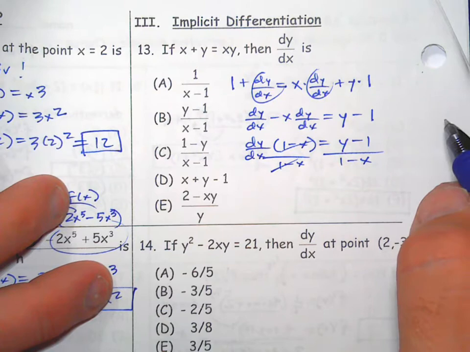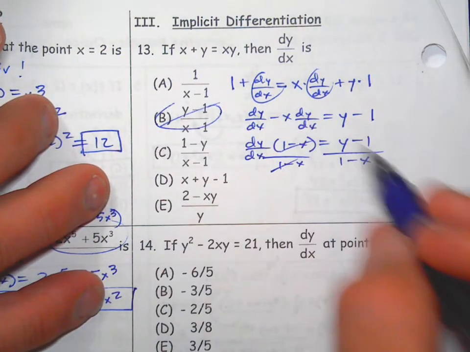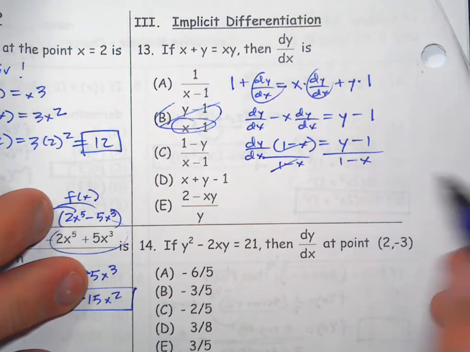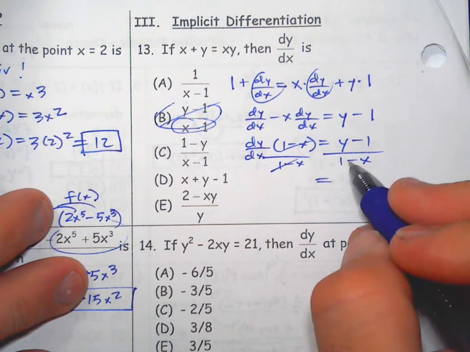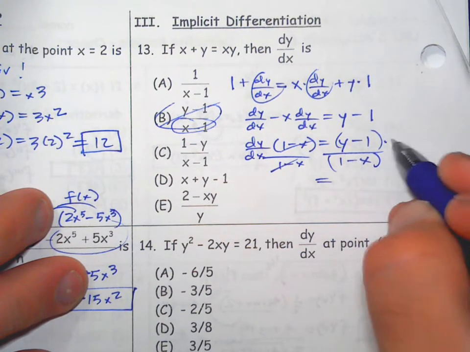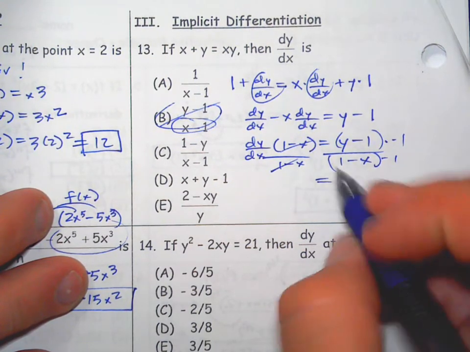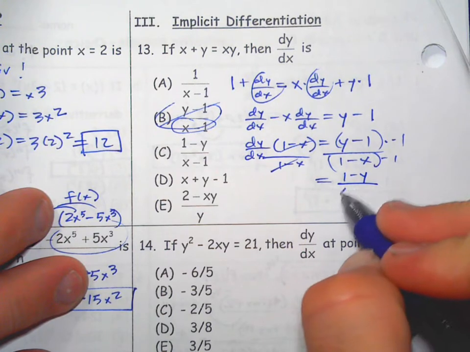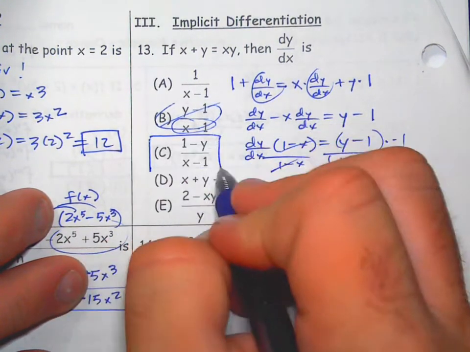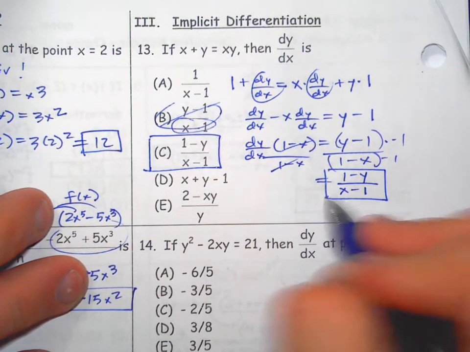So do you see that answer? Ooh, no, the bottom is messed up. Ooh, I don't see it. Now consider that maybe if you factor negative out of everything on the top and bottom, or multiply the top and bottom by negative 1, that would give you 1 minus y over x minus 1. Do you see that answer? There it is. Sometimes you gotta manipulate your answer.